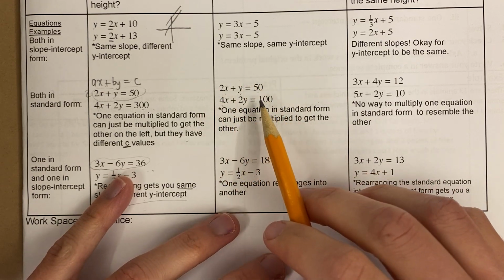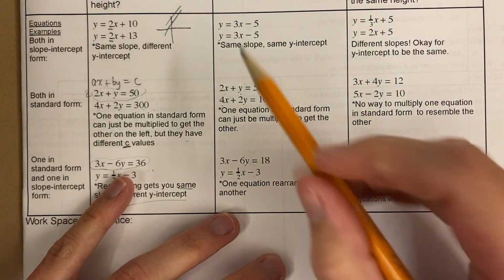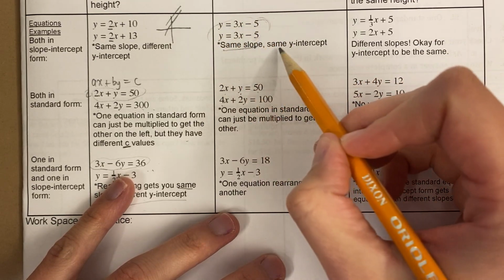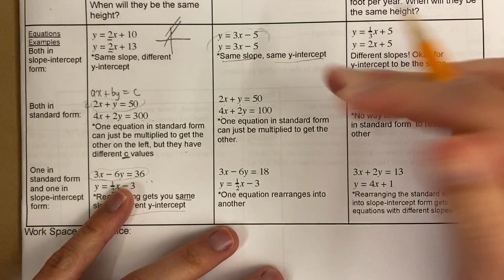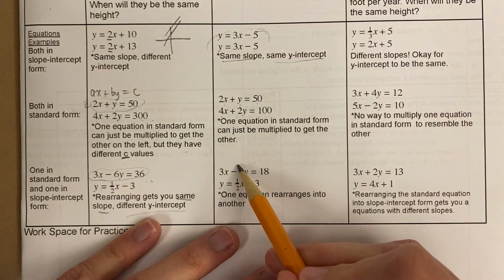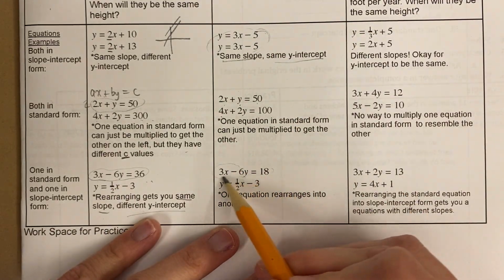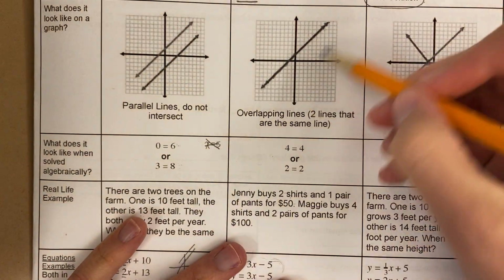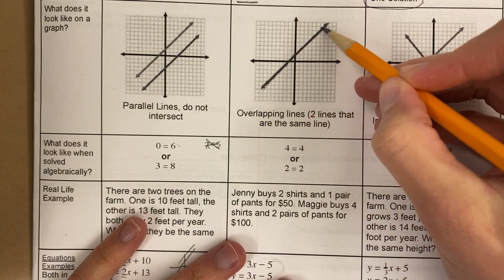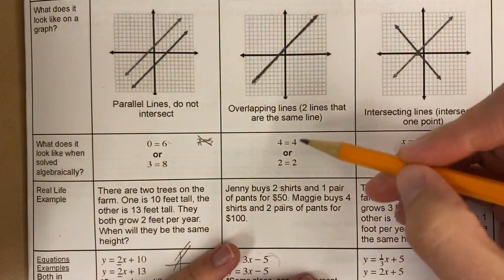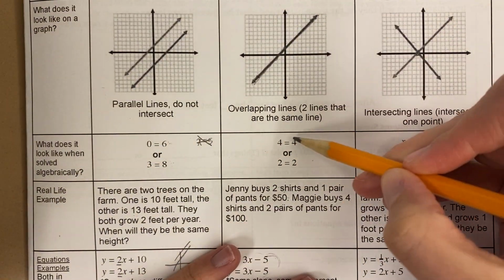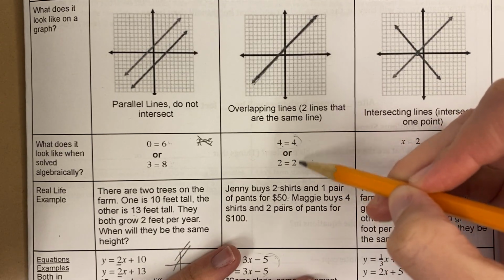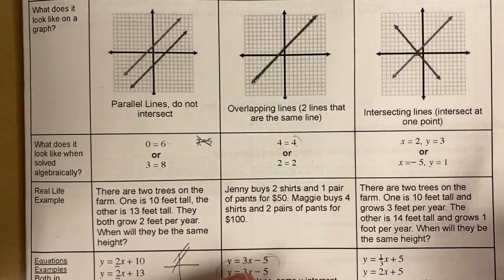These are equations that if I were to graph them, they would look the same on the graph. These are the same equation. They have the same slope, they have the same y-intercept. They will just sit on top of each other. If I take this equation and I move it around and rearrange it to look like this, it will be the same. These two equations are the same and they sit on top of each other on the graph. And if you were to solve it using elimination or substitution, you would end up with something like this. Well, this is true, but it doesn't matter what the x value or the y value is. This is just always true.